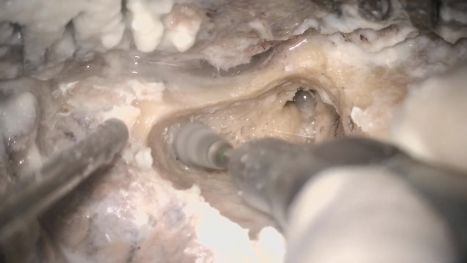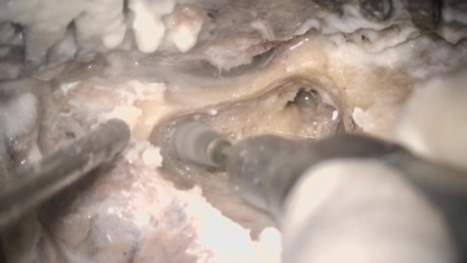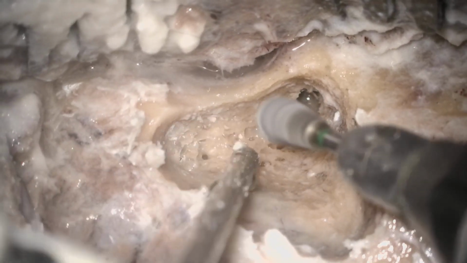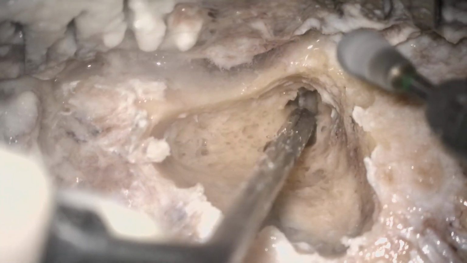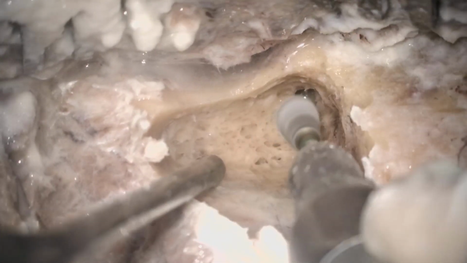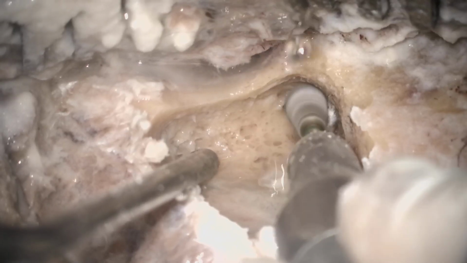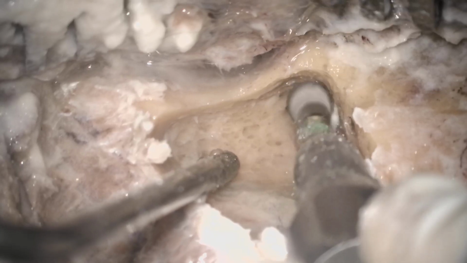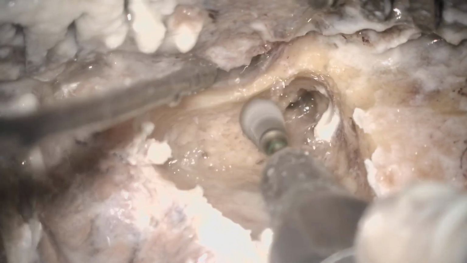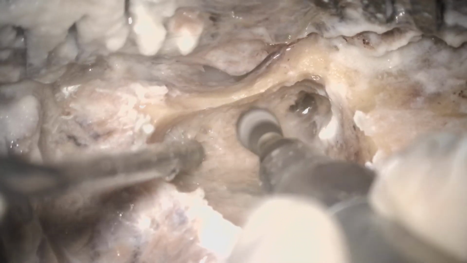So, there is a theory that in every case of infected cavity or COM, you should go for a cortical mastoidectomy, and thousands of studies and research have been done on whether cortical mastoidectomy is beneficial or has any extra edge over simple tympanoplasty in a COM patient.